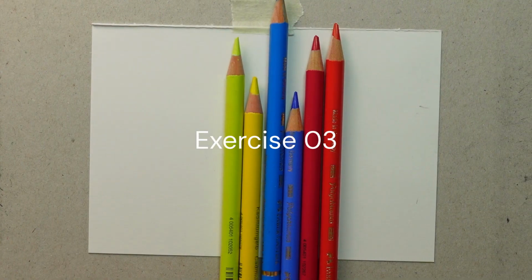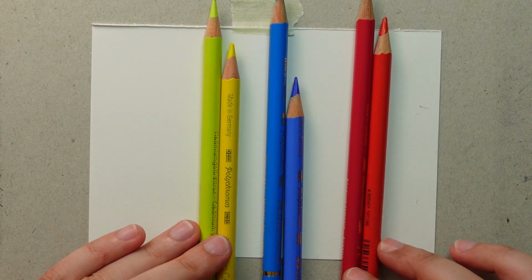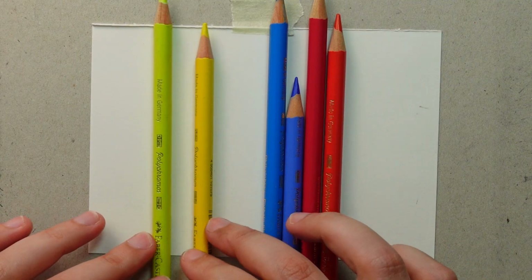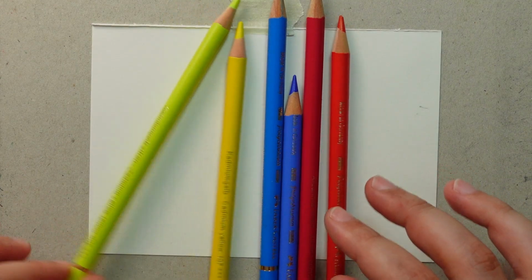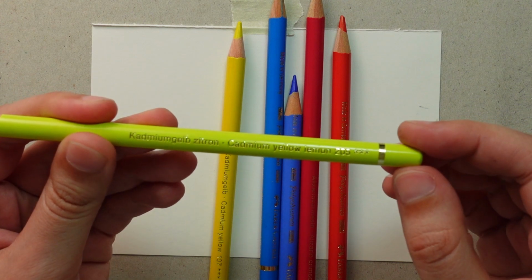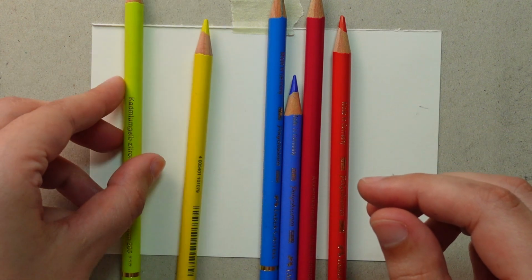For the last exercise, we're going to use only the primary colors, and I already have here two types of yellow, blue, and red. I'm going to use cadmium yellow lemon, that is a cooler yellow.